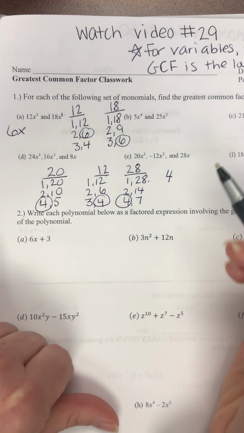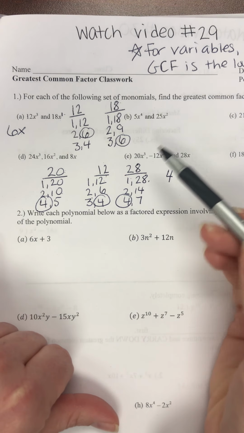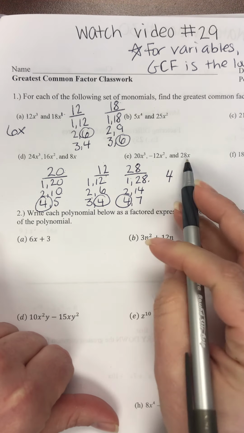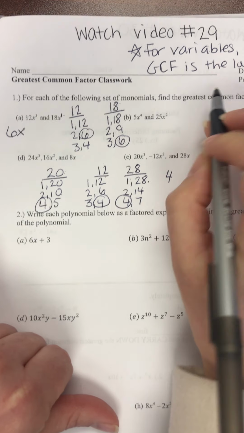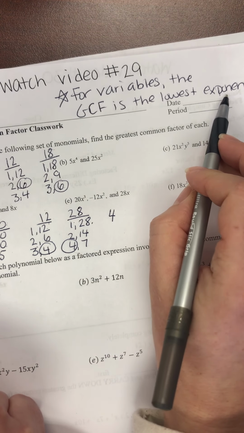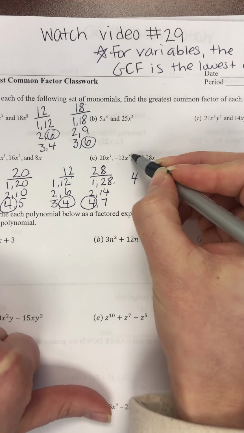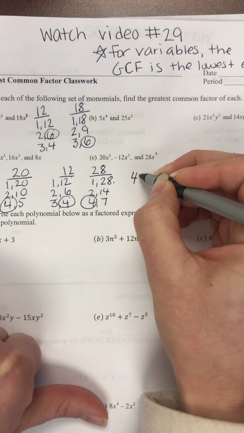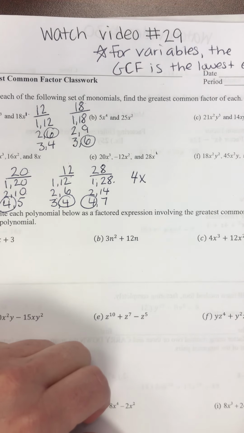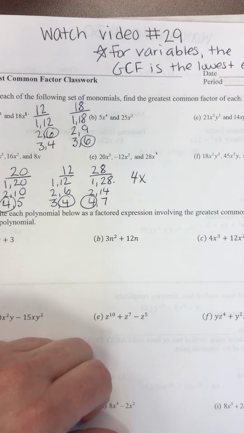Now they all have a variable, and they all have the same variable, which is x. I want the smallest or the lowest exponent. I have x to the third, x to the second, and x to the first. The lowest or the smallest is just x. So my GCF there is 4x.